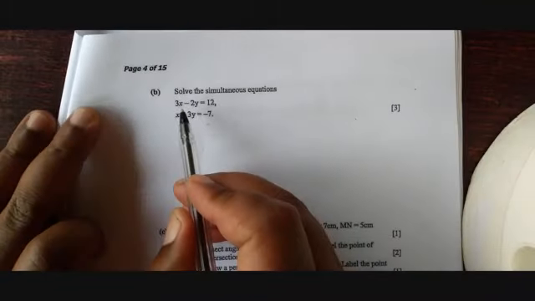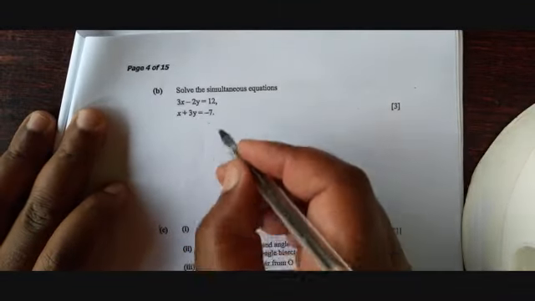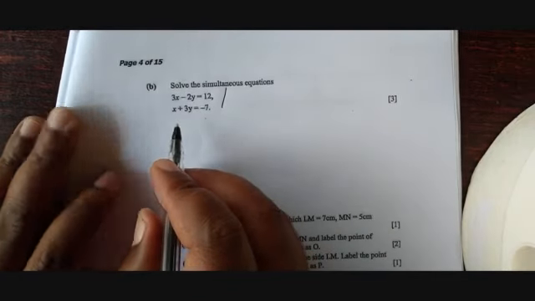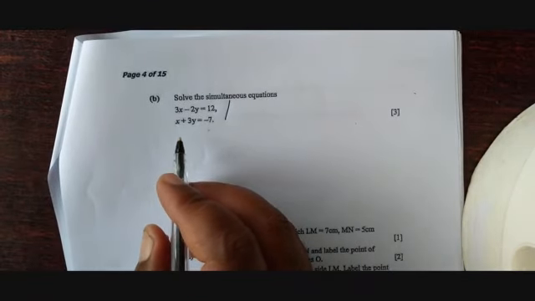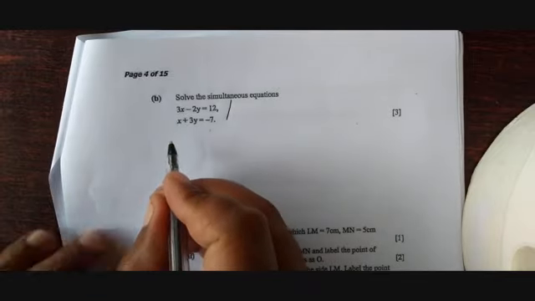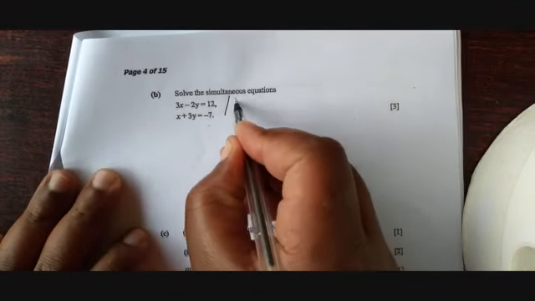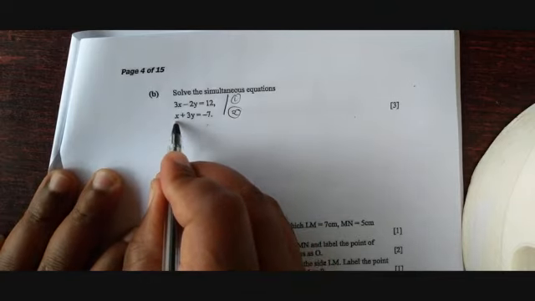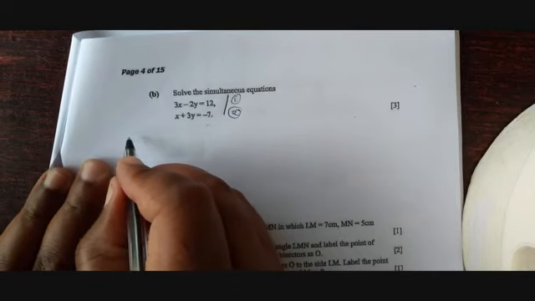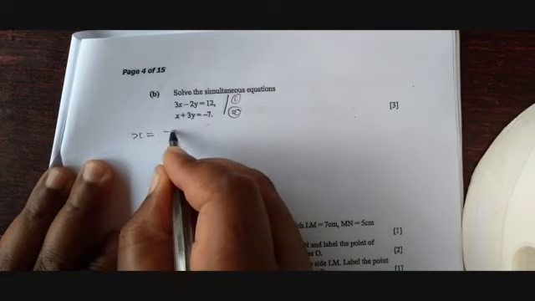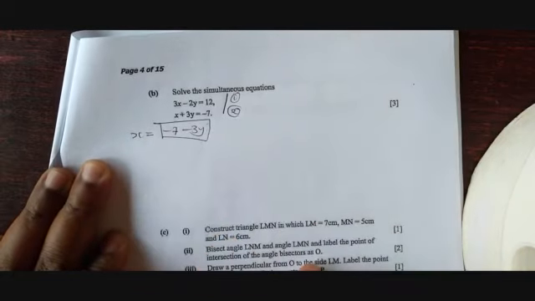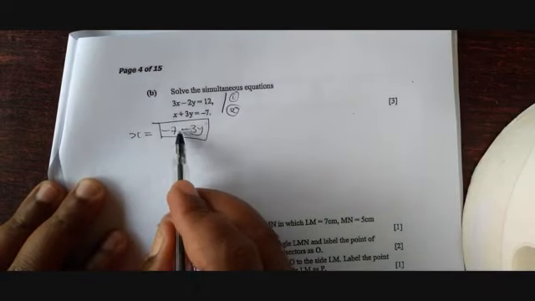The next question is to solve the simultaneous equations. So I've got 2 equations here, the first one and the second one. You can choose the method that you want to use, but maybe we go for substitution. This is the first equation and this is the second equation. I'll make x the subject of the formula in the second equation. That is x is equal to negative 7 minus 3y. Then you substitute this into the first equation.